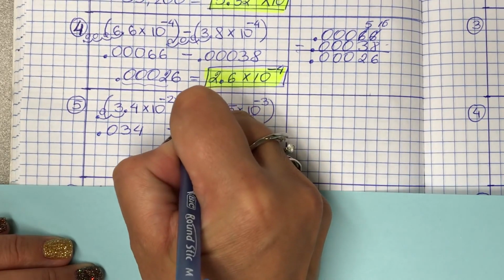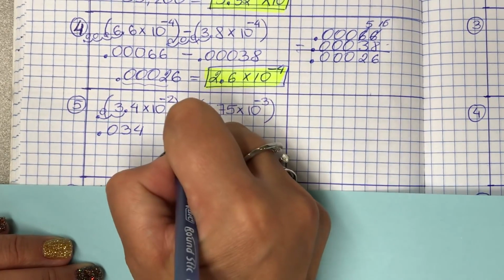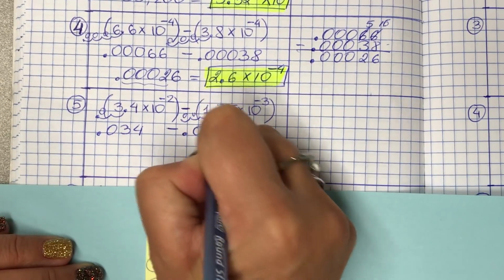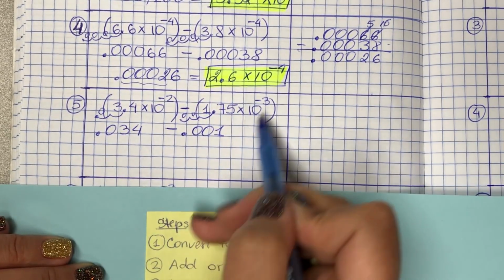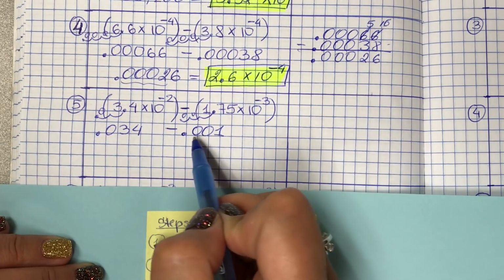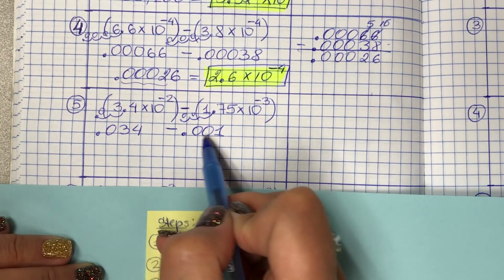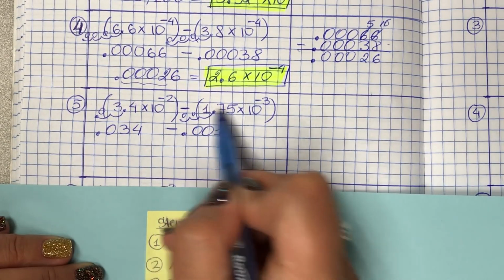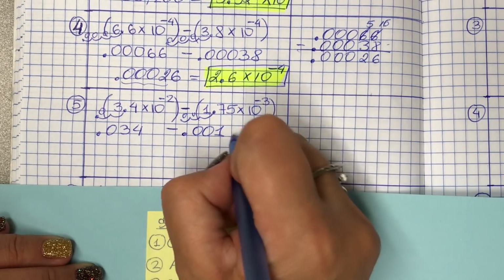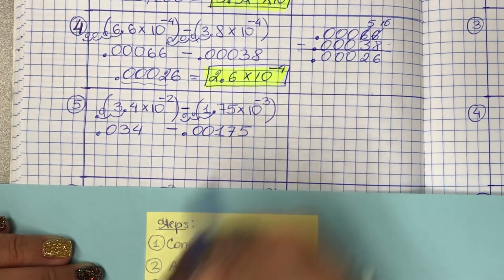So I have 1, 2, 3. That will be 2 zeros behind the decimal. And then 1 is in our thousands place. So the negative 3 gives you the place value: tens, hundreds, thousands. So that is the place value represented by the negative exponent. Then the 7 and the 5.